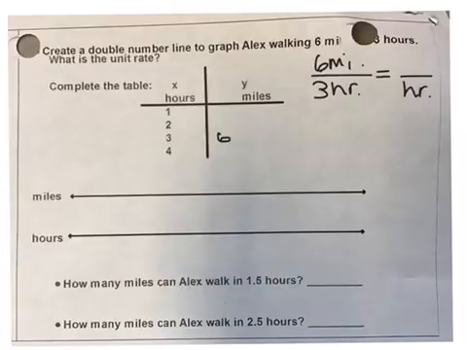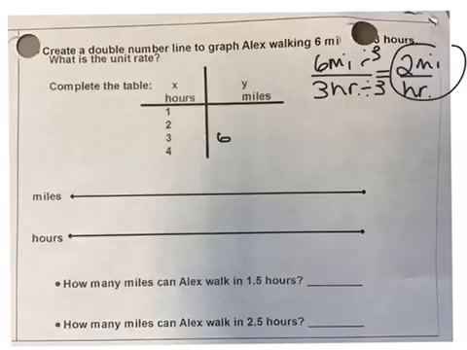per 1 hour. So if you divide 3 by 3, you get 1. 6 divided by 3 is 2. So my unit rate is 2 miles per hour. So if 1 hour is 2 miles, then I'm going to take 2 hours and double it and get 4 miles. 3 hours times 2 would be 6. 4 times 2 would be 8.